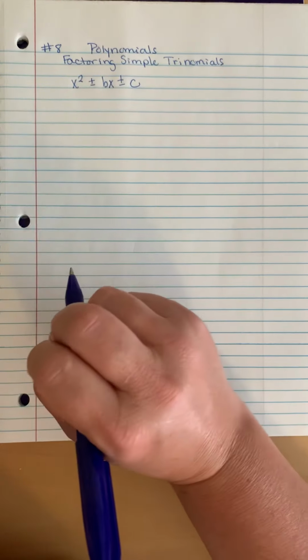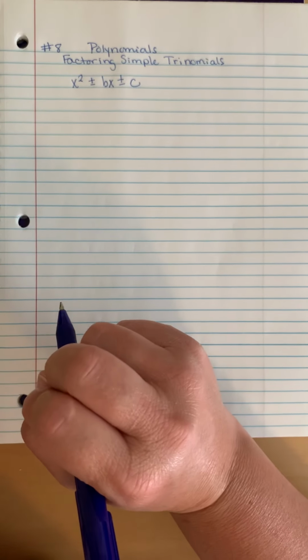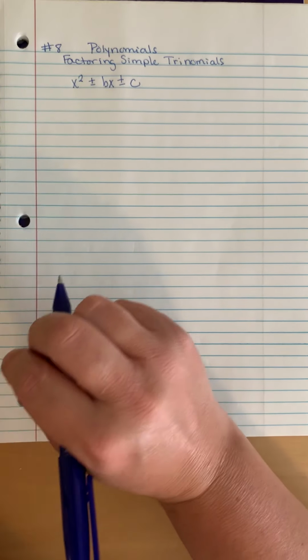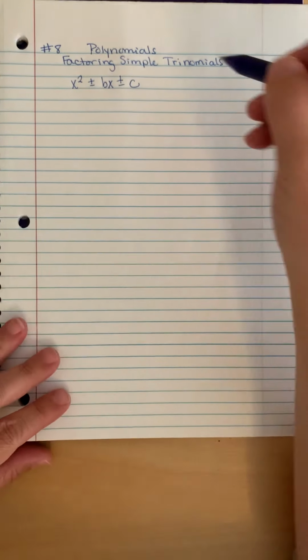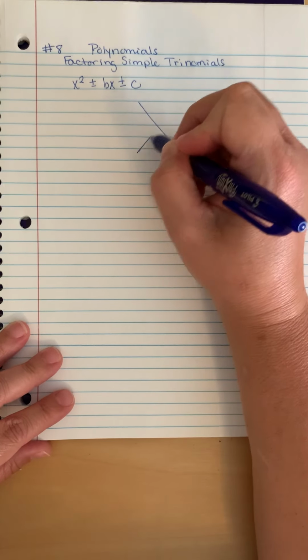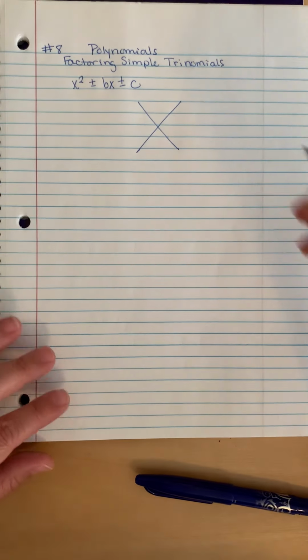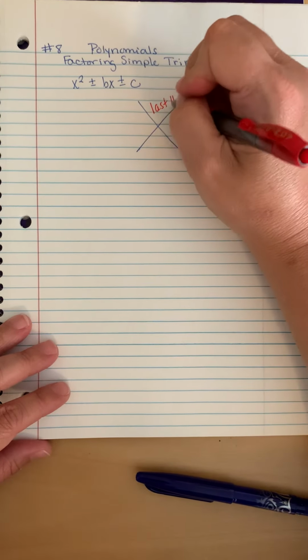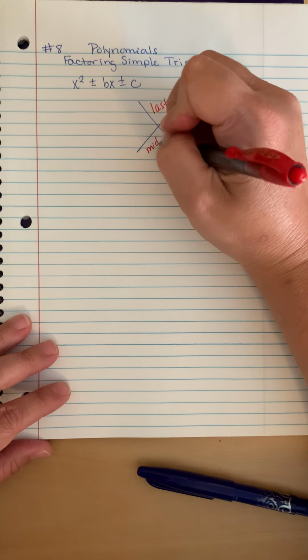So B and C are just going to be plain old numbers. But we're going to go through all the variations with the pluses and the minus signs. On every problem, you're going to make a huge X. And on this X, the last number will go up here on the top, and then the middle number will go on the bottom.